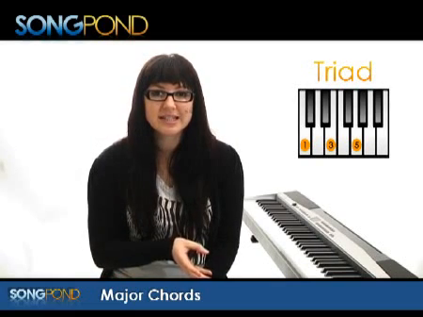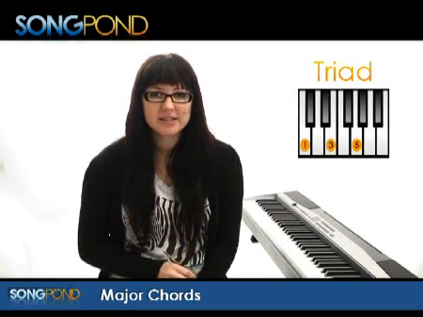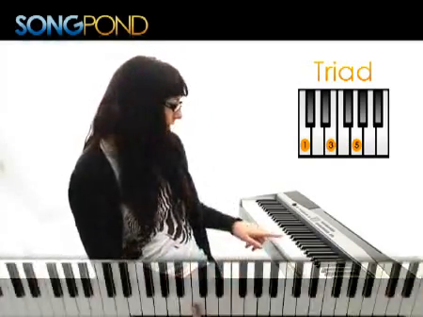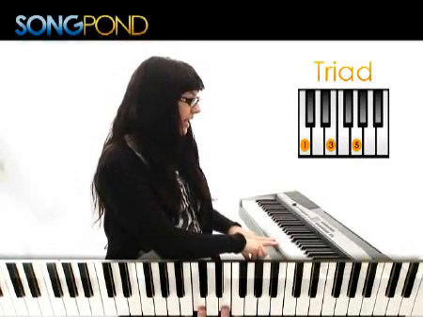The major chord we're going to start with is made up of a triad, as we learned in the previous lesson, in the 5th recommended Song Pond Beginner lesson. That's 3 chord tones. Remember, we have the root, the 3rd, and the 5th.